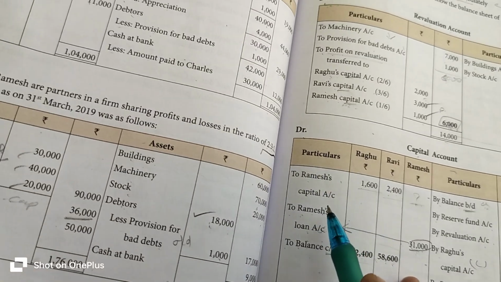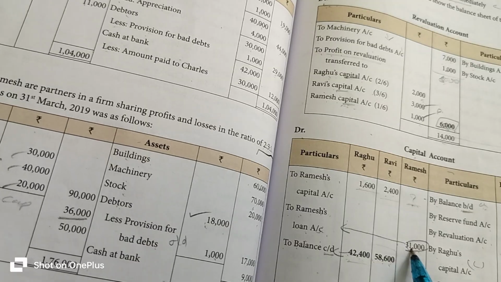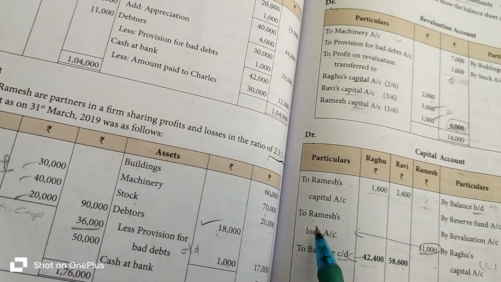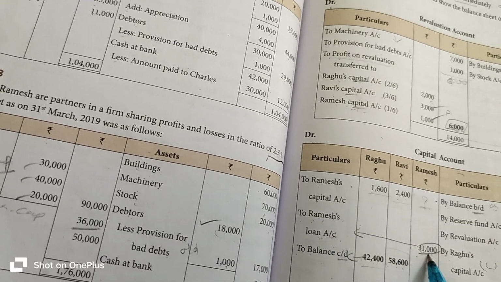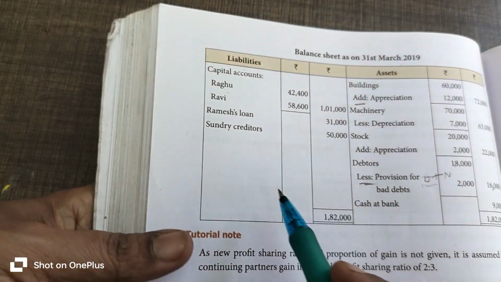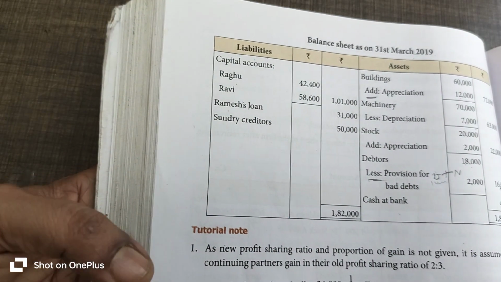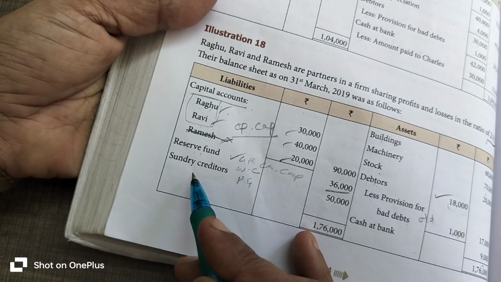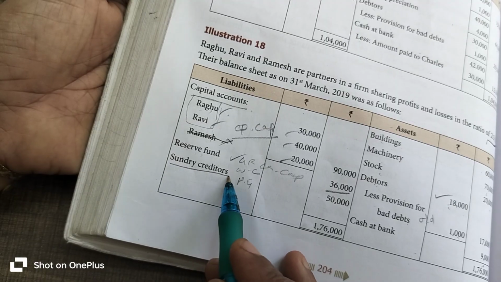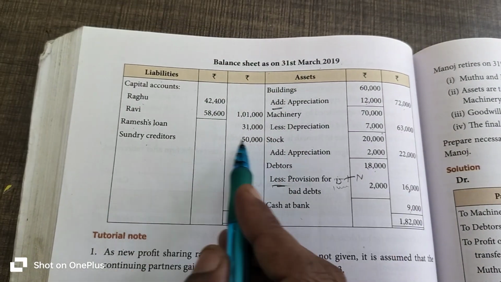Then the retiring partner Ramesh's settlement is not paid immediately. That means the continuing partners have taken a loan from Ramesh of 31,000 rupees. That loan amount for Ramesh is to be entered on the liability side. Ramesh loan account amount 31,000 rupees. Then, from the old balance sheet given in the question, sundry creditors 50,000 rupees are entered on the liability side.